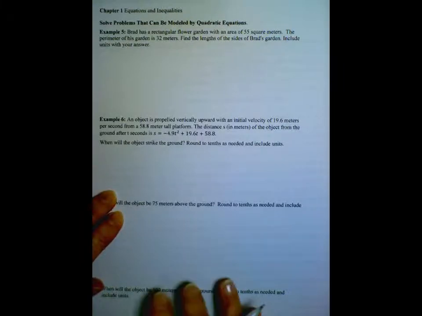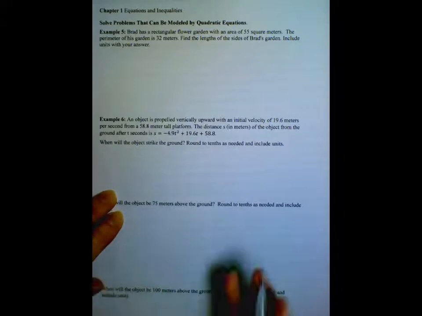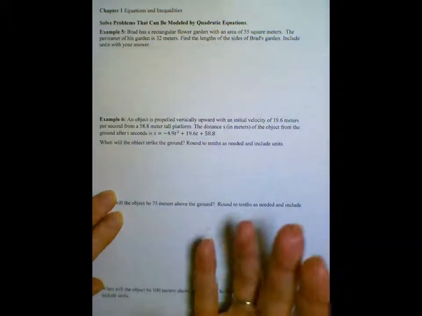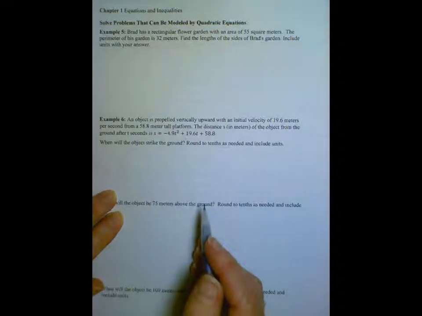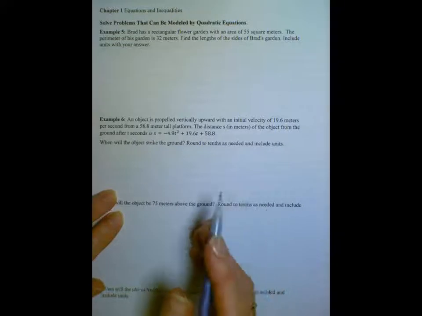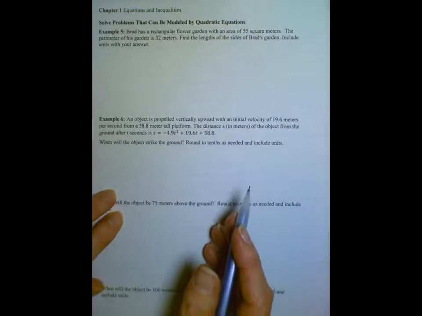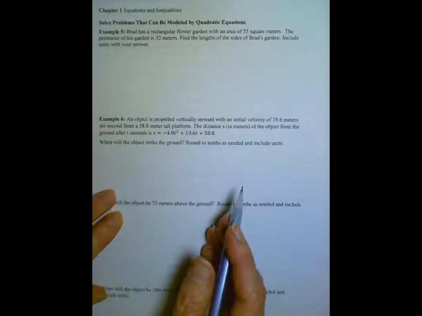So by length, they don't just mean length, but the length of the side. So what's the length and what's the width? What are our sides? They don't necessarily care which one's which here. They just say, what are the sides? Measure. Include units with your answer.